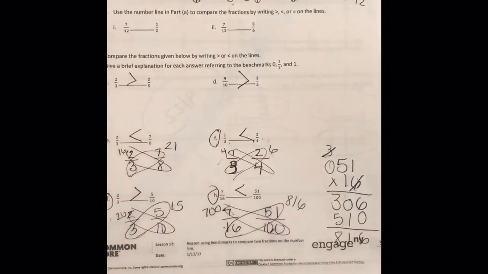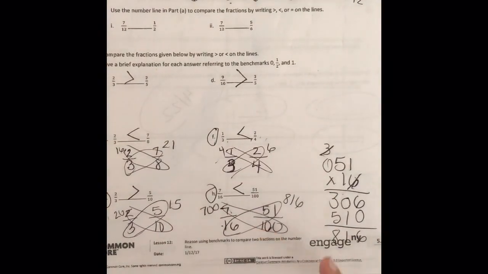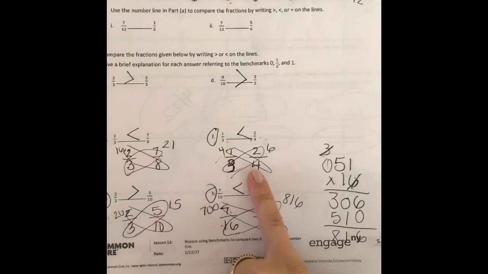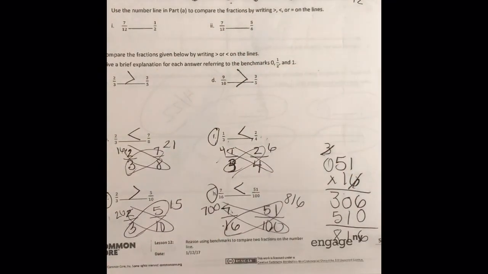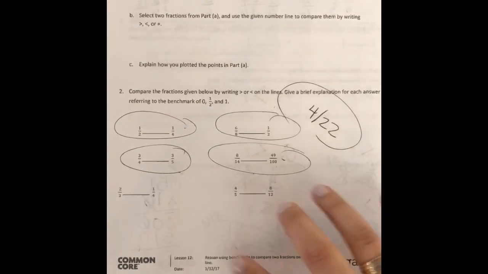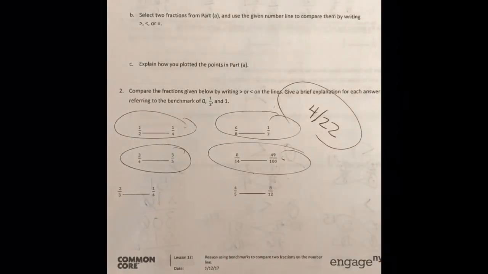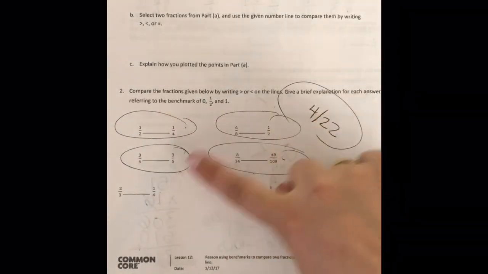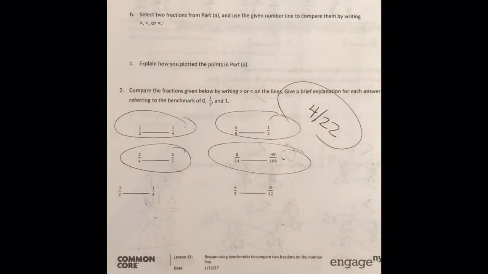Ladies and gentlemen, take a moment to check your work for these ones, making sure that you showed your work, whether you did the number line, if you drew out your fractions, or if you did the cross multiplying. And then what I need you to do is flip your book over to the homework side, and there's 4 I want you to try all by yourself. So this is what I want to see at the end of the week when you send me your work, or if you do it at the end of the day. I'm looking for these 4 to compare. Again, use whatever strategy works for you.